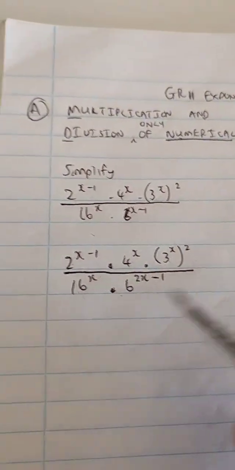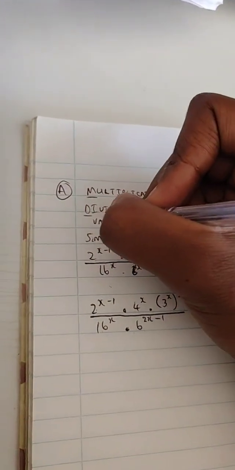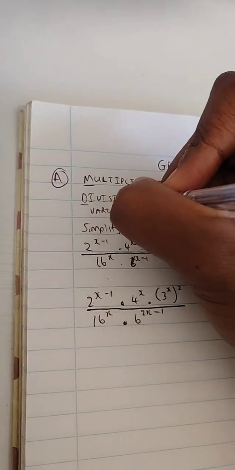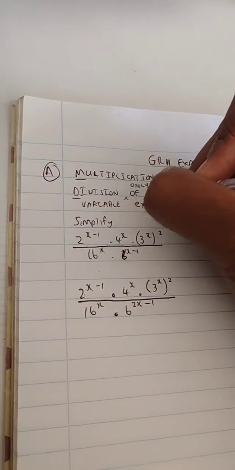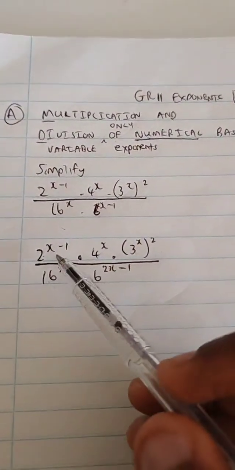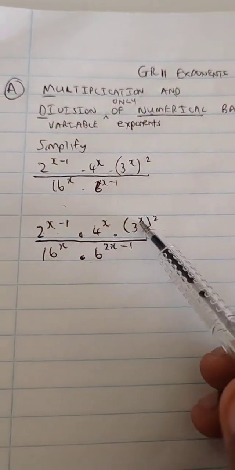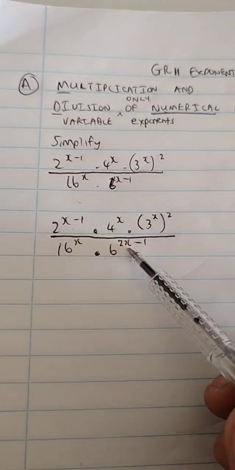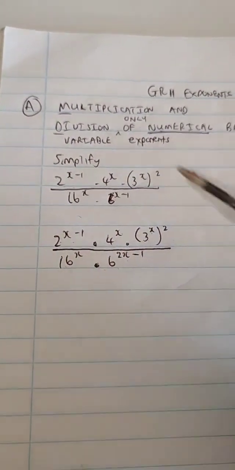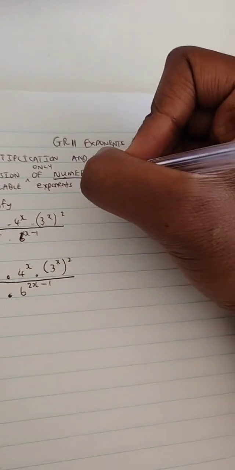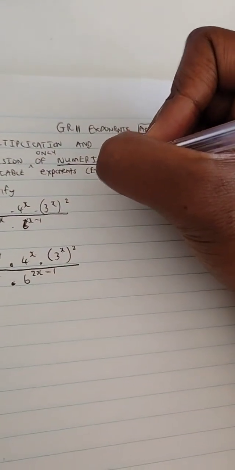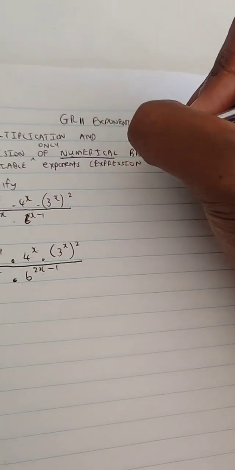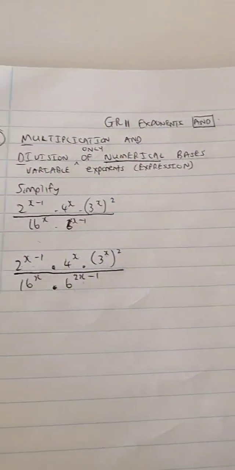Then lastly, variable exponents. x, 2x. All right, and then obviously you have variable exponents, or what we could say you have exponential expressions.